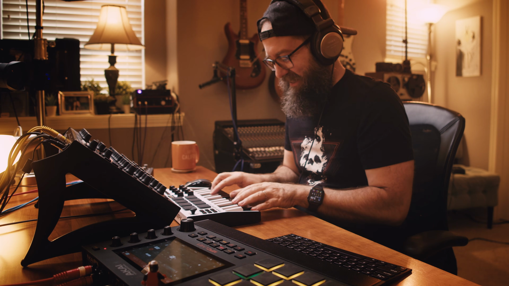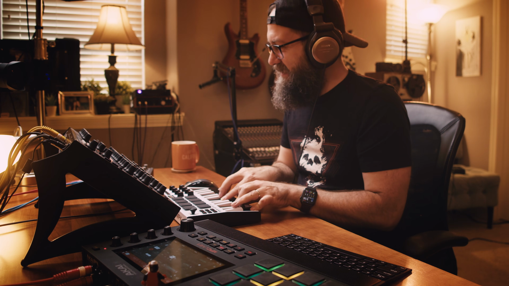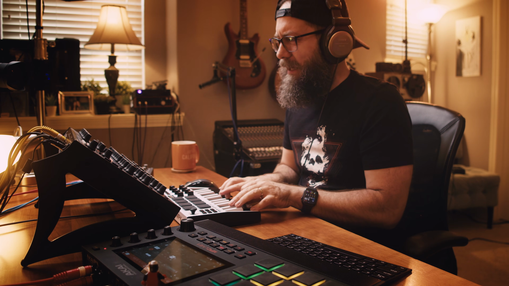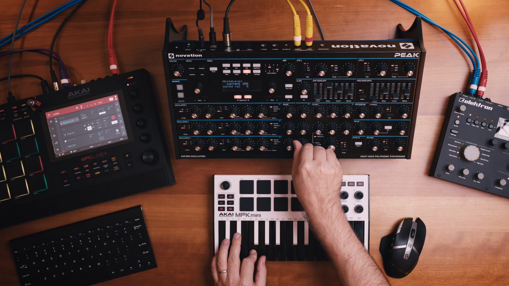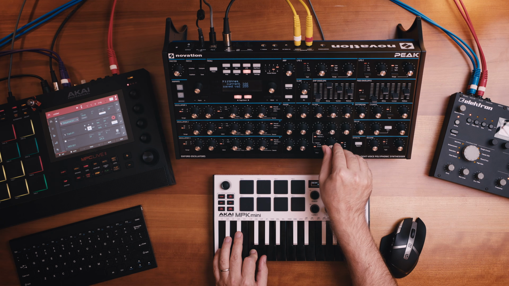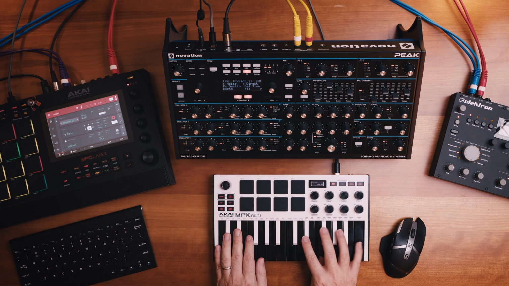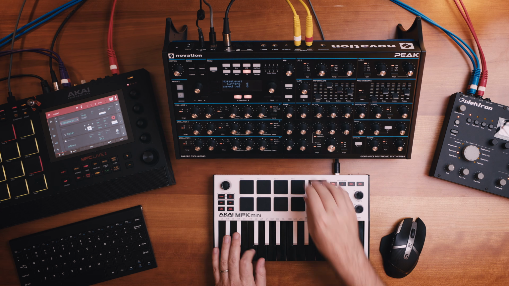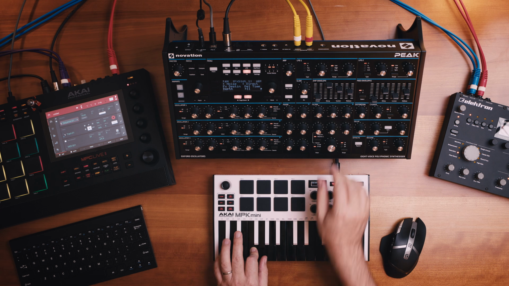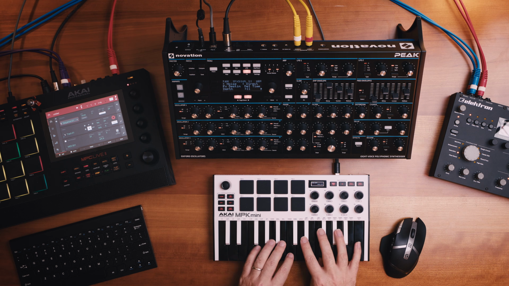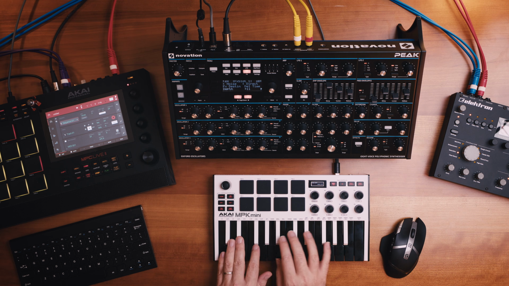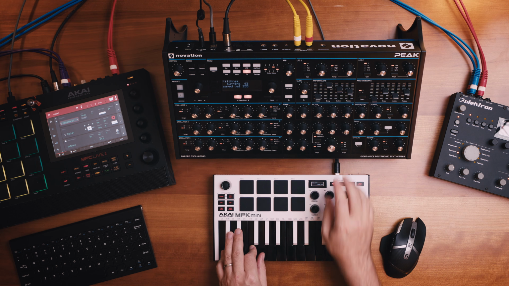So cool. Just instant static, but not like just applying static on top of it. Like here's noise. So cool. Drop this back down.